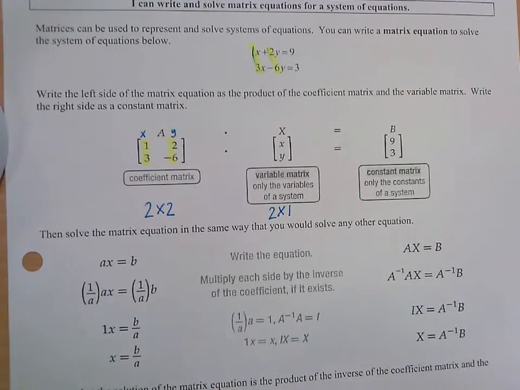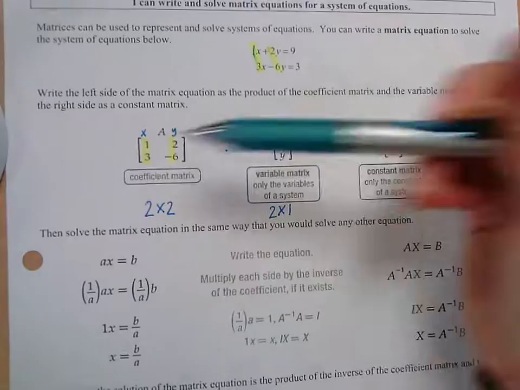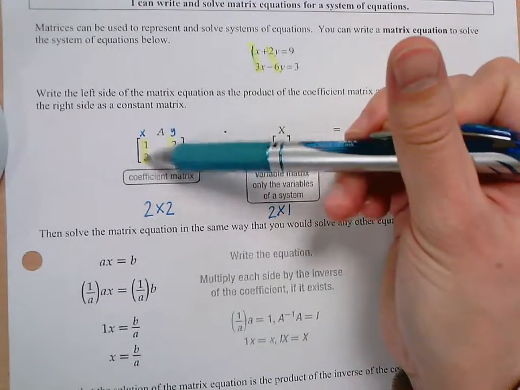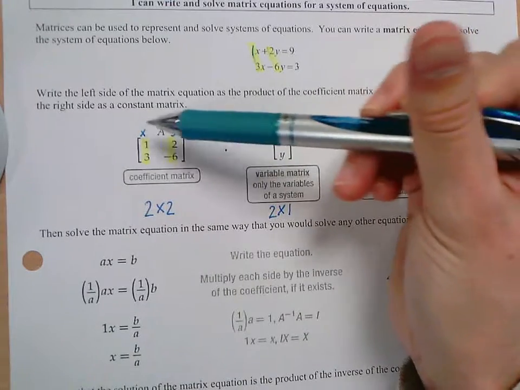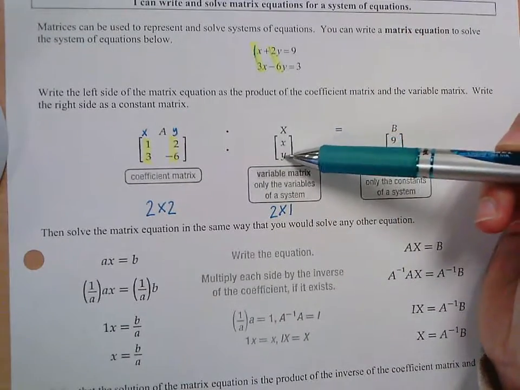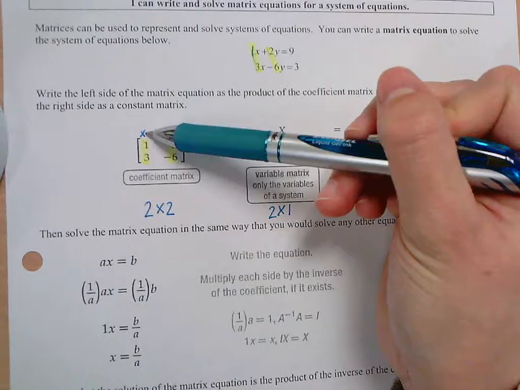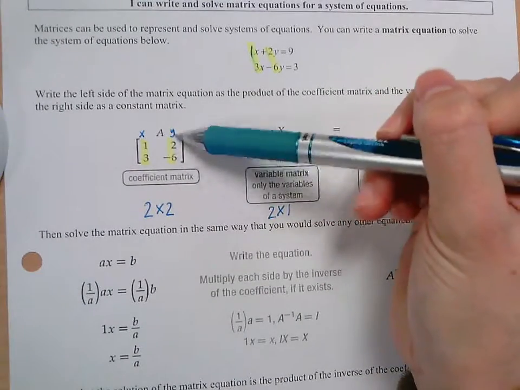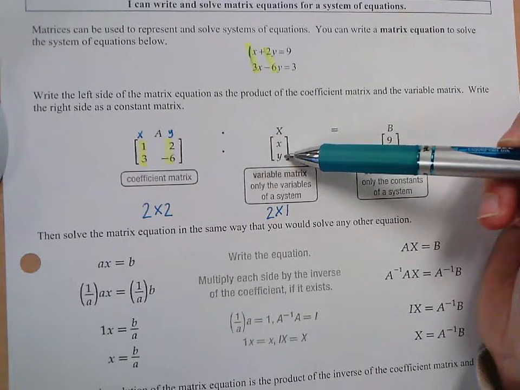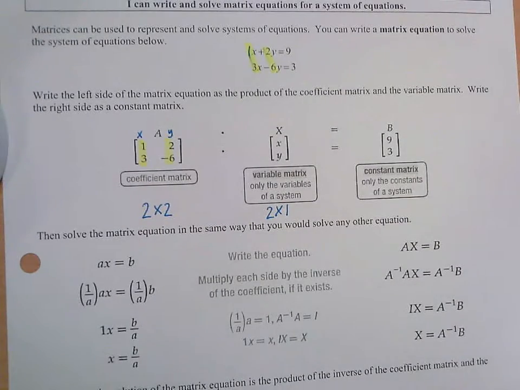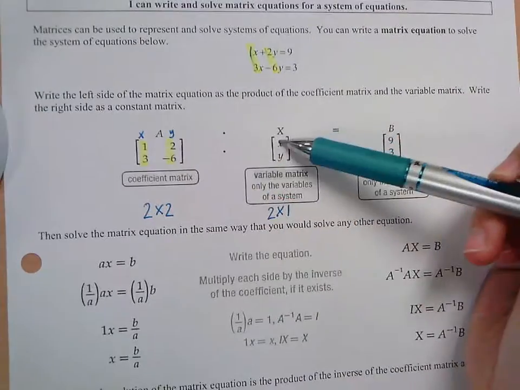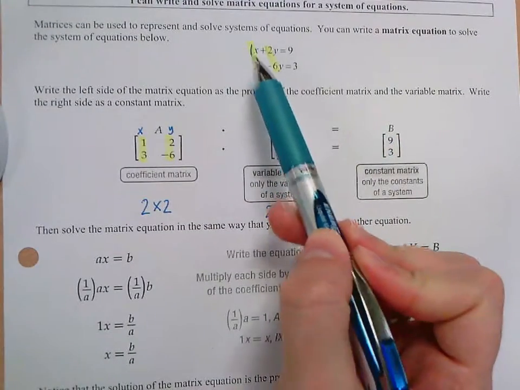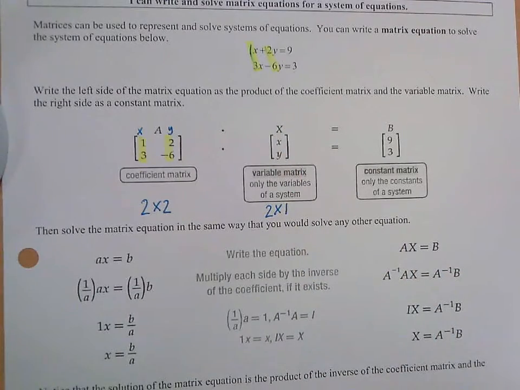What I do want you to notice is that the variable that is in column 1 here, if these were switched around, if this was y and this was x, these would have to be switched. So since x is my first column, x here is in my first row, and then y is my second column, so y is in my second row. If these columns were switched, these would have to be switched. Just so you're aware of that. But if you always line it up with x's first, then you wouldn't have to worry about it.